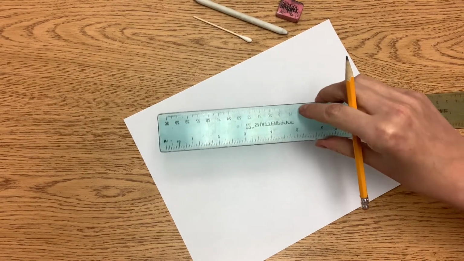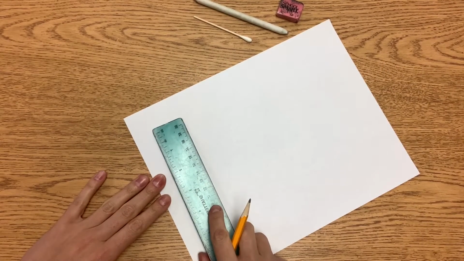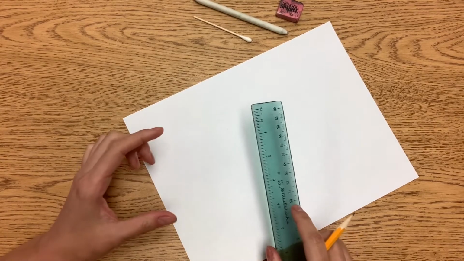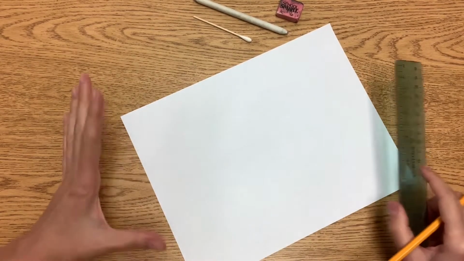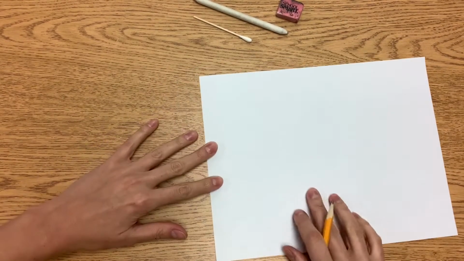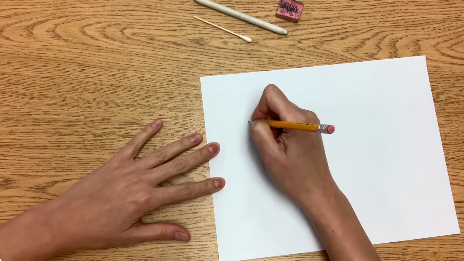If you were using a ruler to draw your cube last time, you can use a ruler this time as well. It might help you get a straight shape. I recommend not making your shape too large. The smaller it is, the easier it's going to be for you to shade it. So let's start off with a cube.